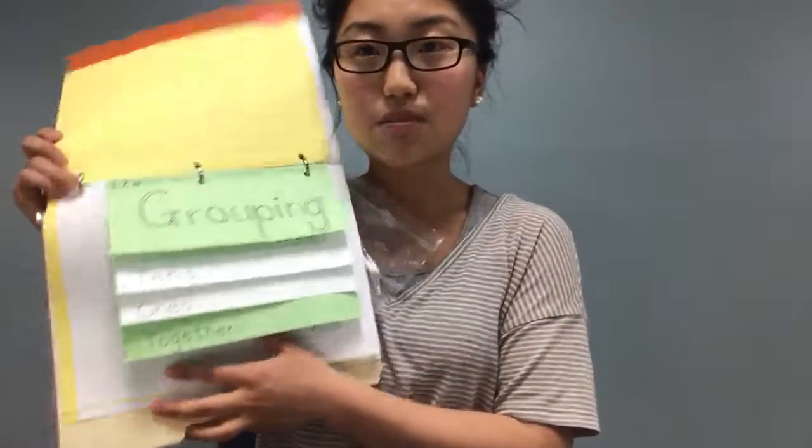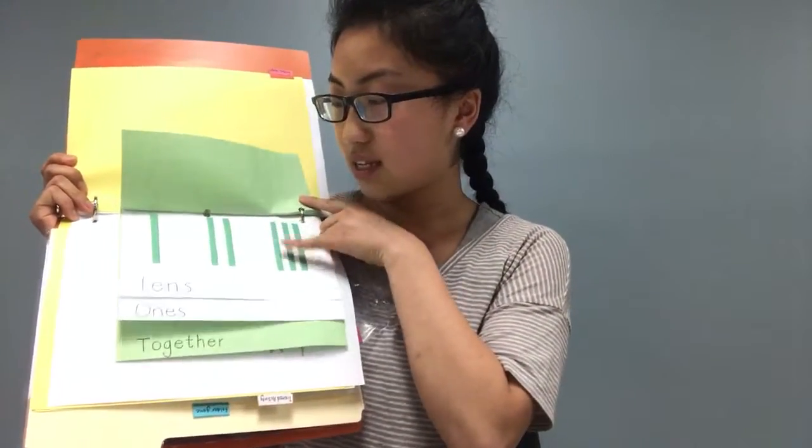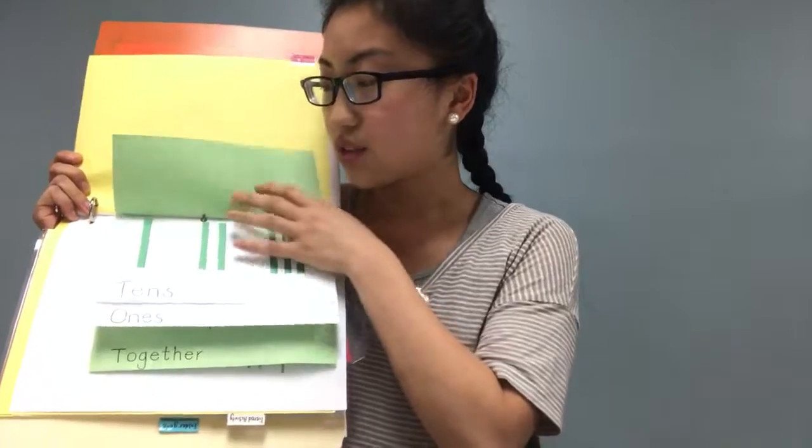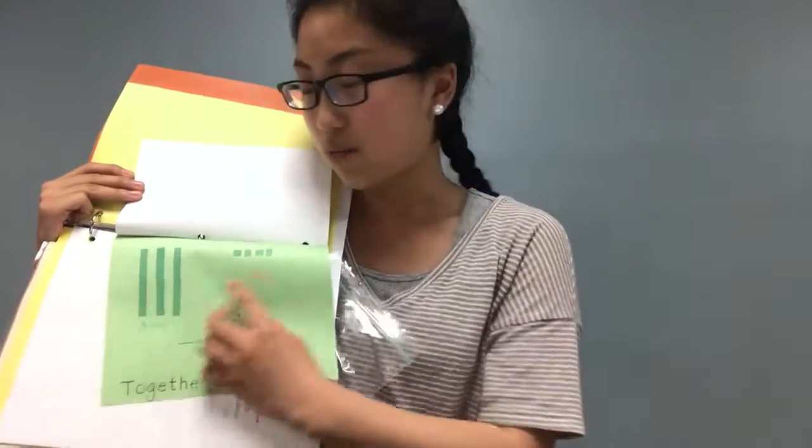The first page is my rubric. And then there's my standard, and there's my unpacking the standard, the concept map. First one is my note-taking device, which I made this super cute foldable that's about grouping. When students do this, they will cut out the base 10 squares so that the first one represents tens, second one is ones, and the third page is when they put tens and ones together.